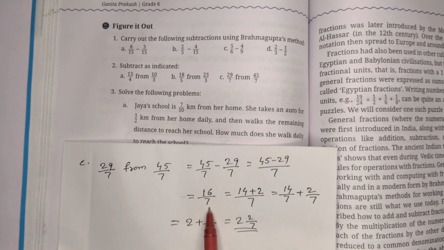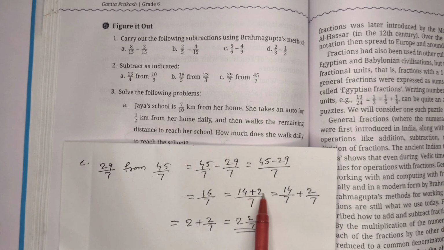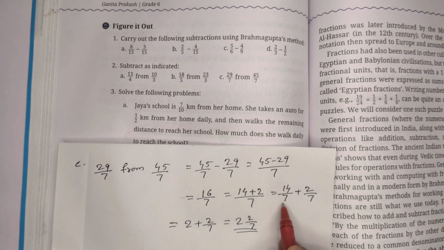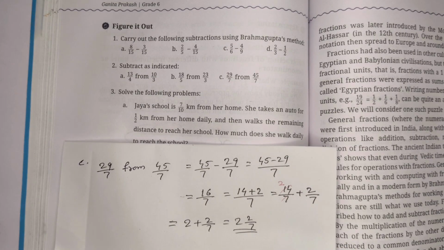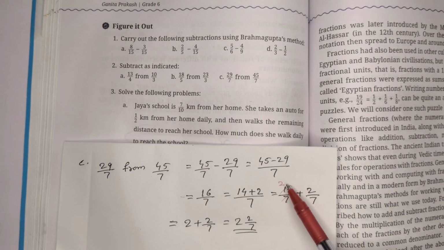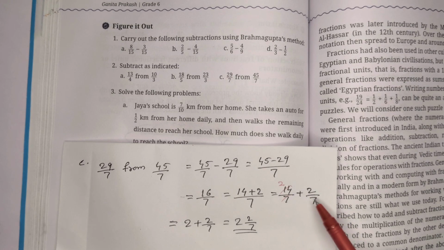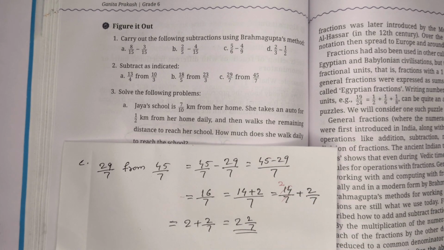That means 16 by 7. 16 we can write in terms of multiples of 7. That means 14 plus 2, 16. 14 divided by 7, 2 times. So 2 plus 2 by 7, that is 2 and 2 by 7.